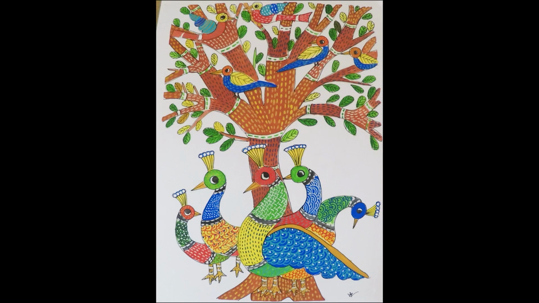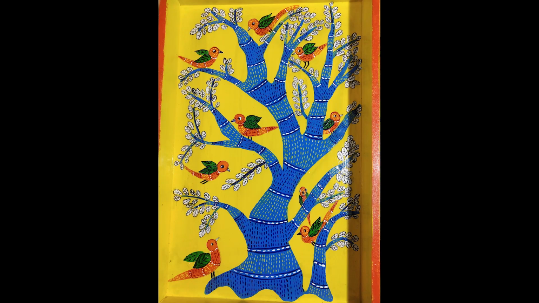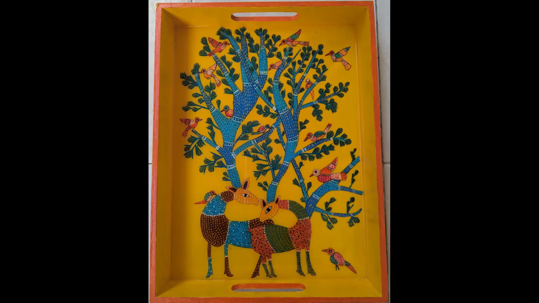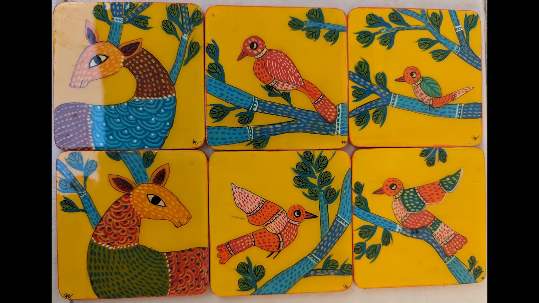The art is now being used to decorate different utility products as well. I have painted a few trays and coasters which have been received by my customers very well.